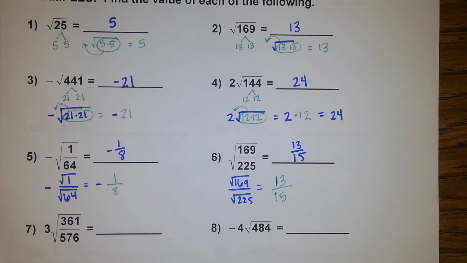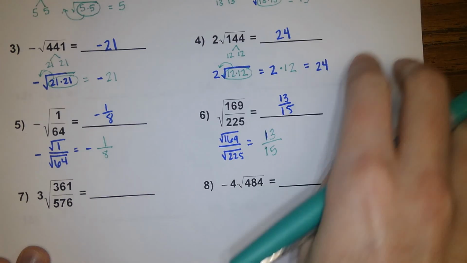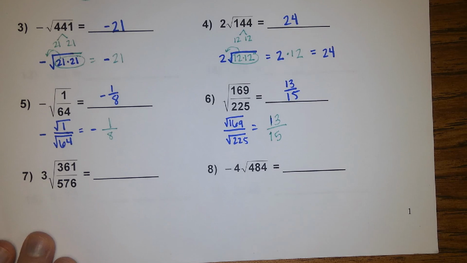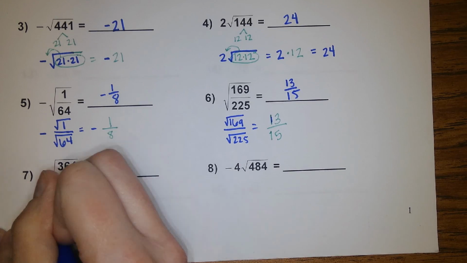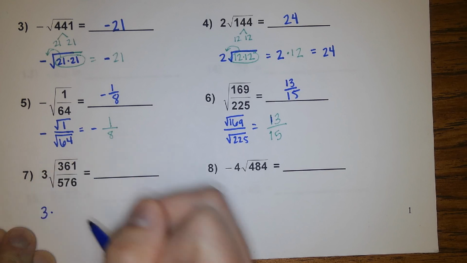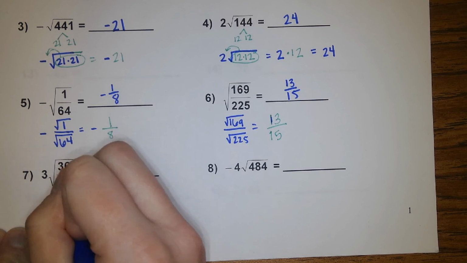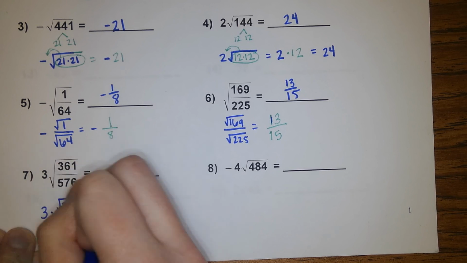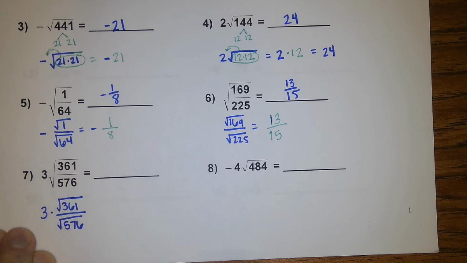All right. Now, let's take a look at number 7. This one's fun, all right? So what we have is 3, right, on the outside is the coefficient to our radical. So we have 3 times the square root of 361 over the square root of 576.